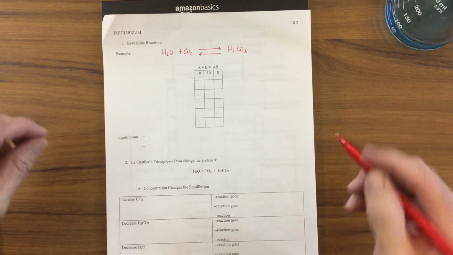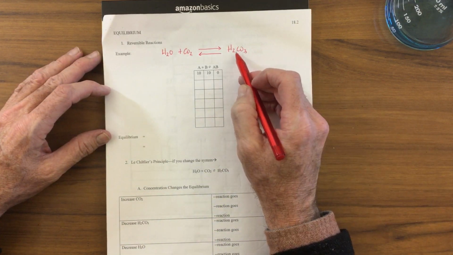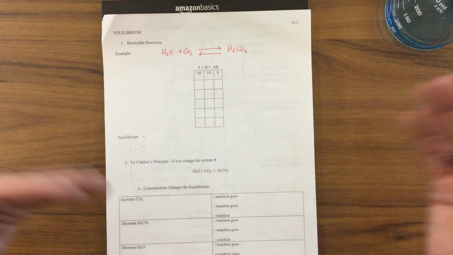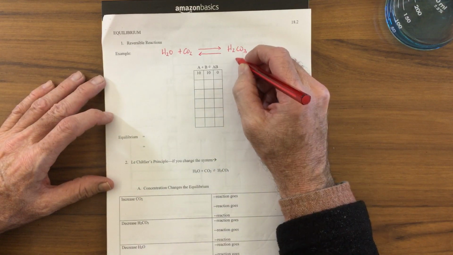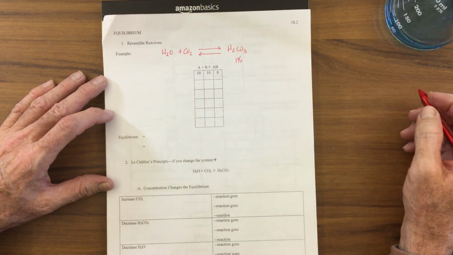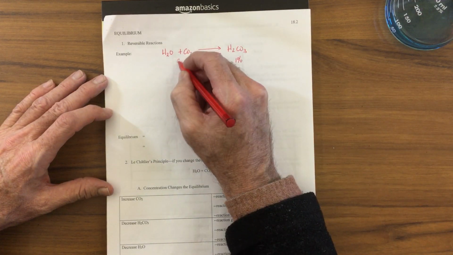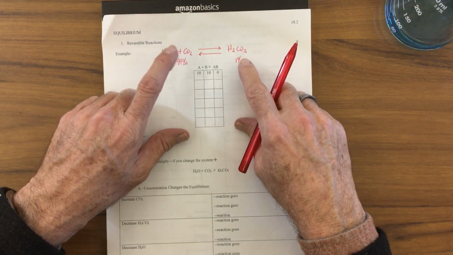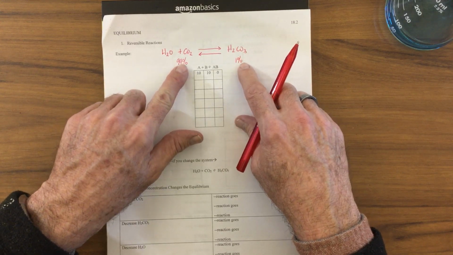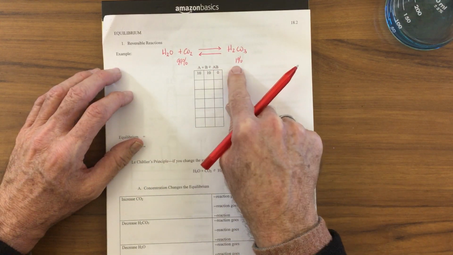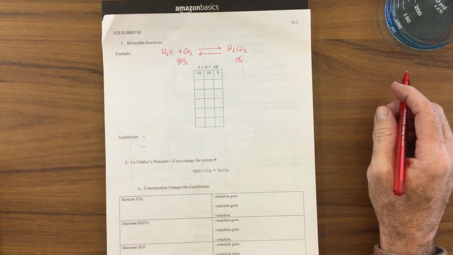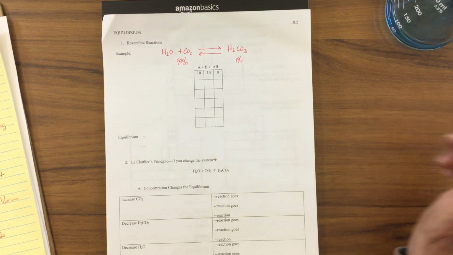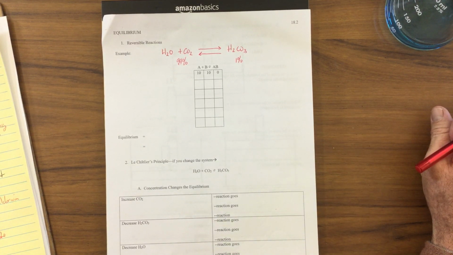Now, in its balanced form, not all 100% of this will fall apart into this. If we let it sit and come back tomorrow, there'll be about 1% of carbonic acid, and the other 99% will have gone back to the original state. This is now in its balanced form. This is when it is at equilibrium. It is now balanced.